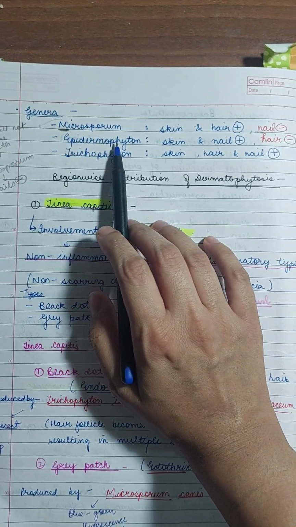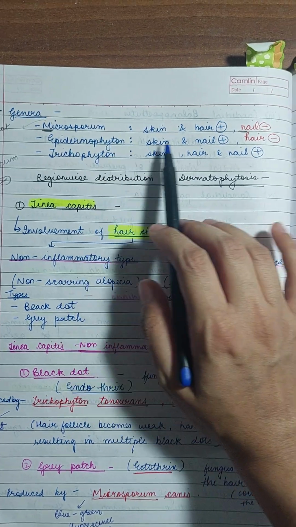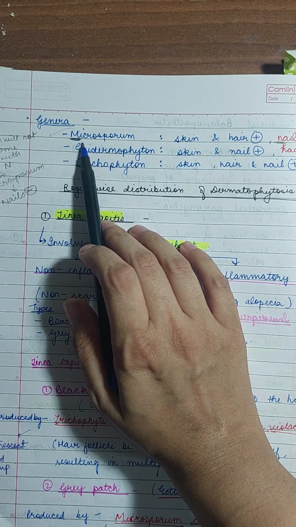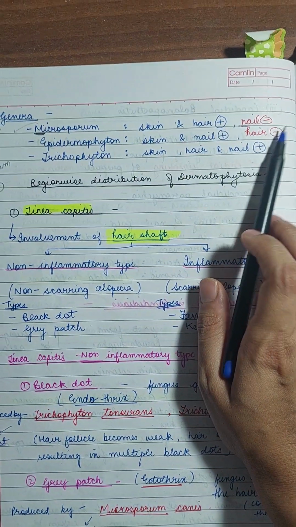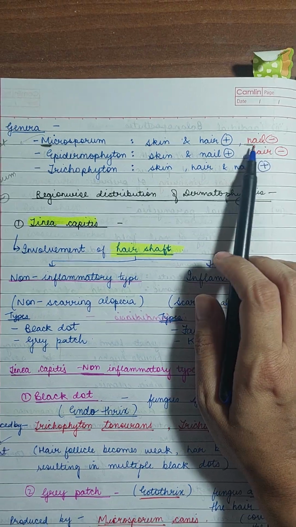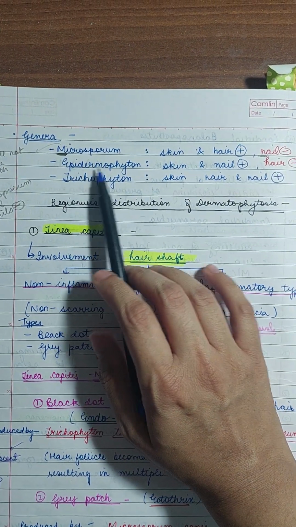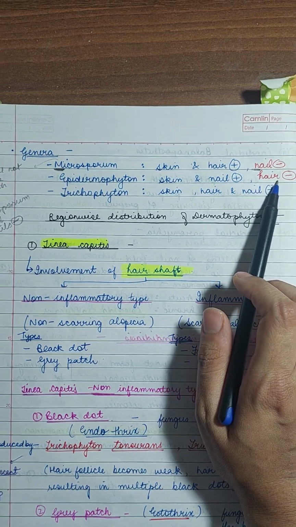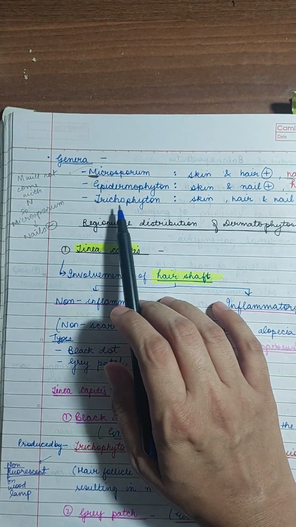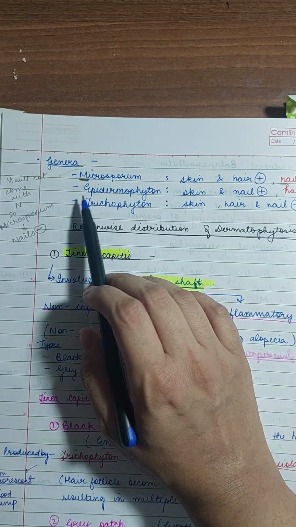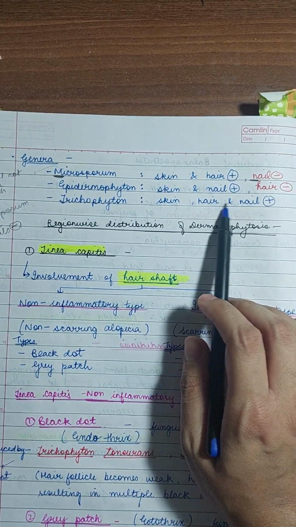Genera. Microsporum, it is seen in skin and hair. So over here we have M, so it is absent in N. This is a mnemonic. M is absent in N. And epidermophyton, it is present in the skin and the nail and it is absent in the hair. Okay? Then trichophyton, it is present in skin, hair and nail, all three. Tri, present in all three.